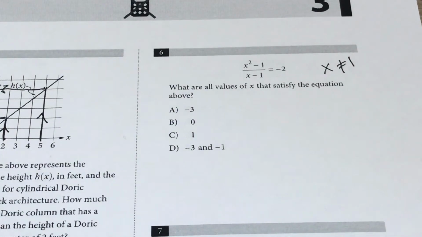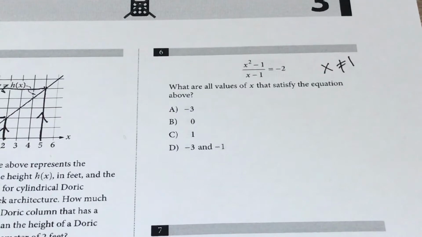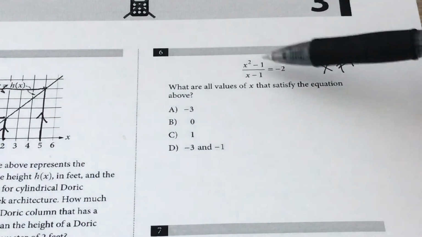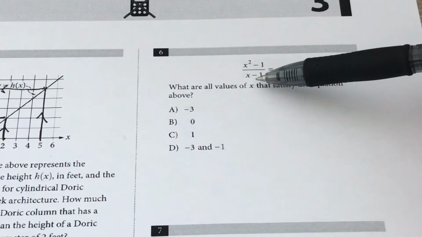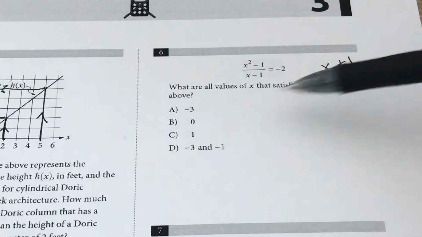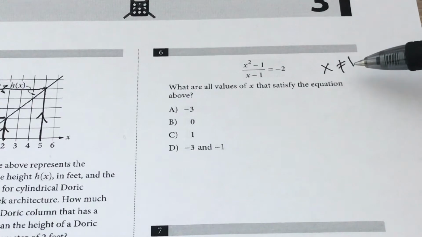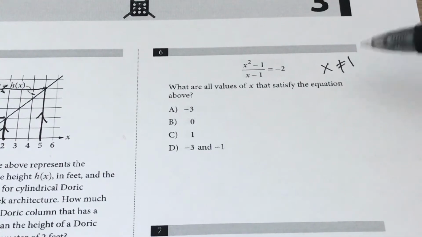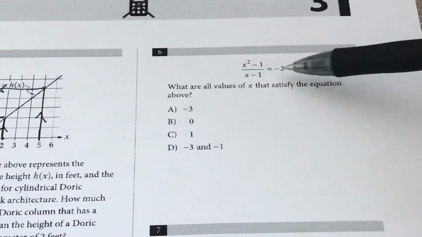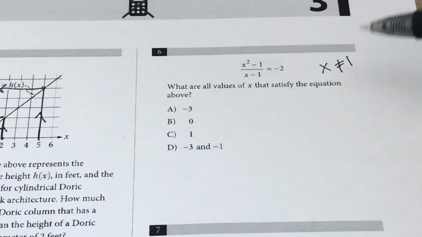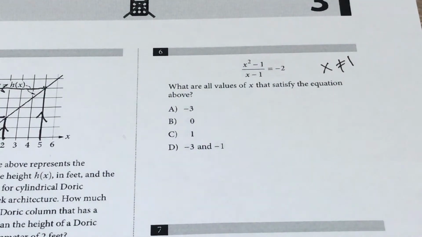So the first thing you need to do is to identify the point where this equation is not defined. You look at the denominator, x minus 1. So x minus 1 cannot be 0, meaning x cannot be 1. That's the first thing you have to know, okay? If you find any solution of this equation, it cannot be 1. If you have 1, you have to eliminate 1. You will find that out later. Now, how do you solve this equation?